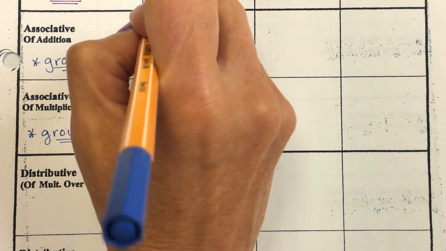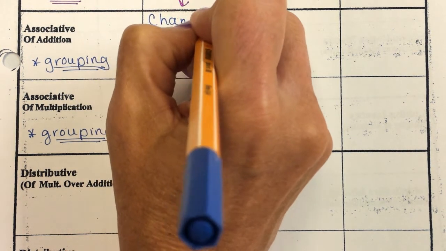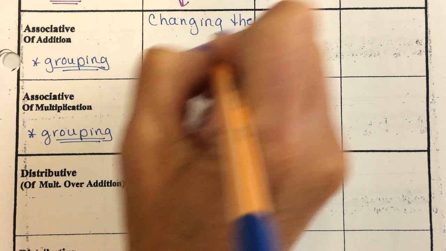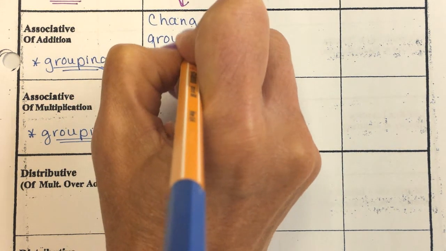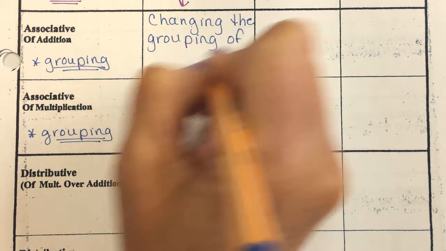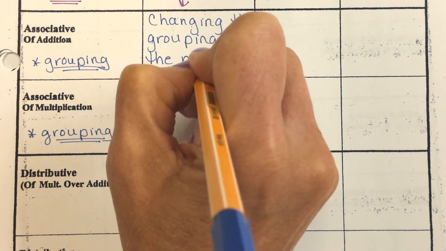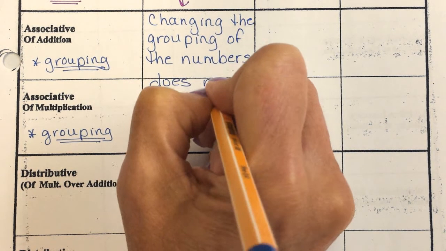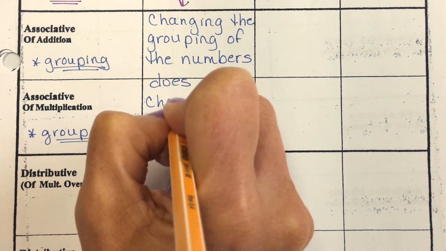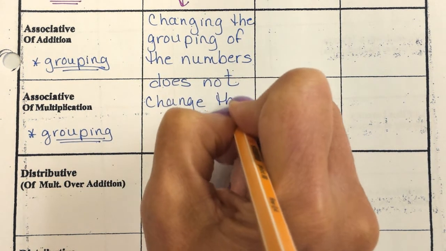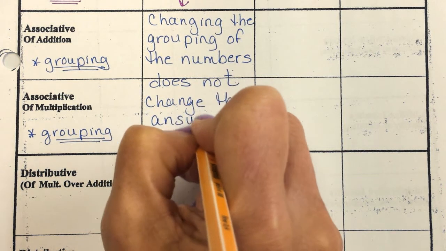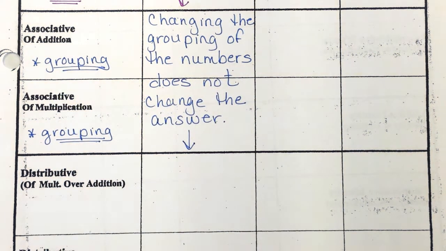So this one says changing the grouping of the numbers does not change the answer. Okay, so this is one of those properties that does contain parentheses. Now that's not to say that other ones don't, but this one will always have parentheses.